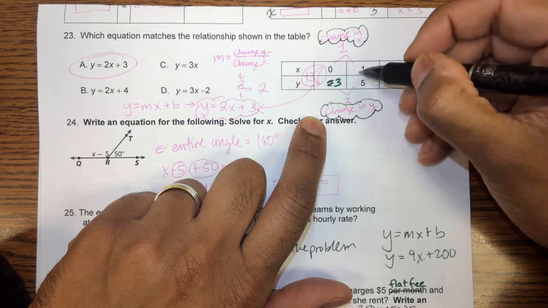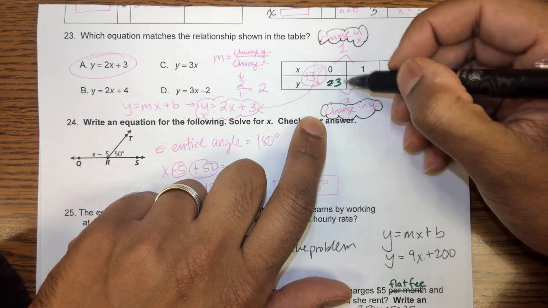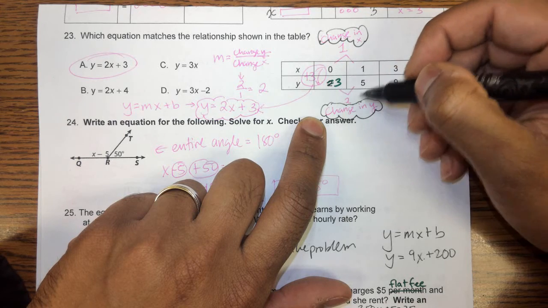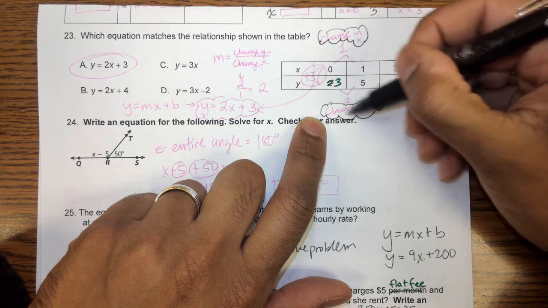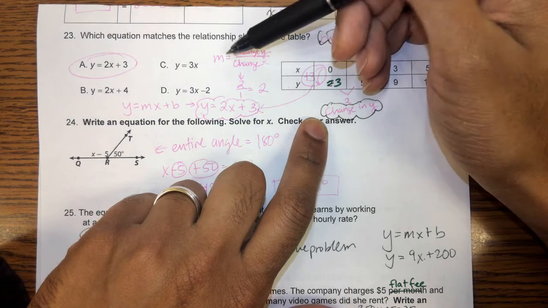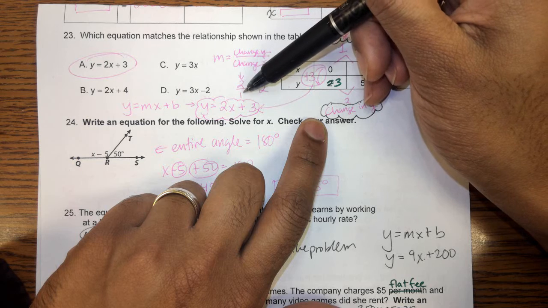So to go from 0 to 1 is 1. And I hope almost everyone's paper should have this change to 3. To go from 3 to 5 is 2. So the change in x is 1, change in y is 2. So in my equation y equals mx plus b, change in y over change in x, that's 2 over 1.